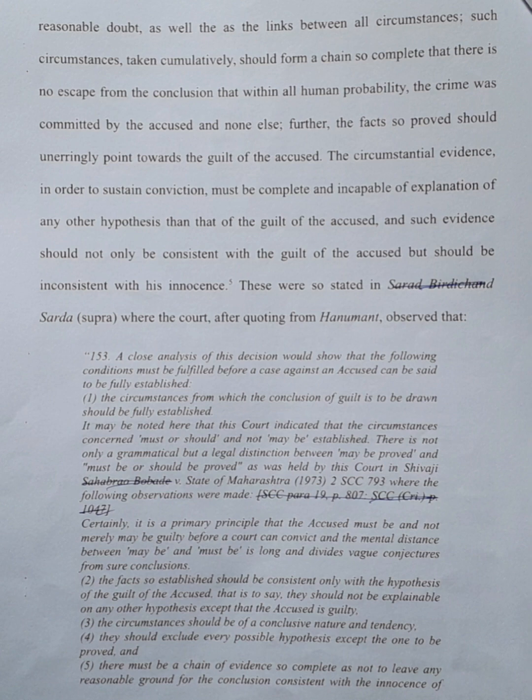Such circumstances taken cumulatively should form a chain so complete that there is no escape from the conclusion that within all human probability the crime was committed by the accused and none else. Further, the facts so proved should unerringly point towards the guilt of the accused.